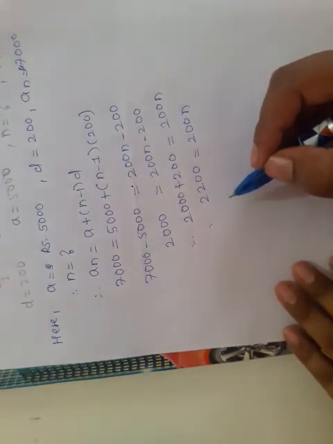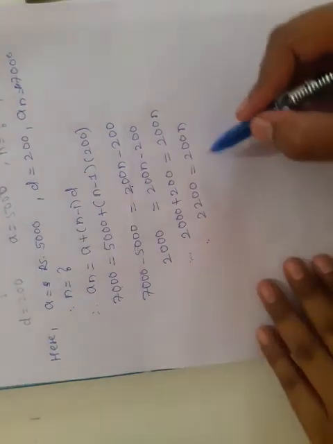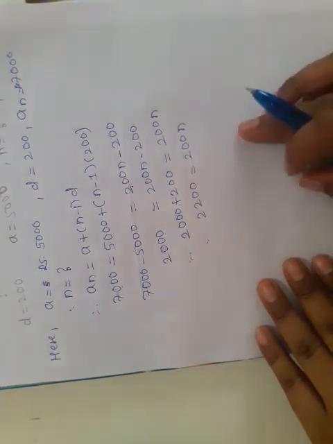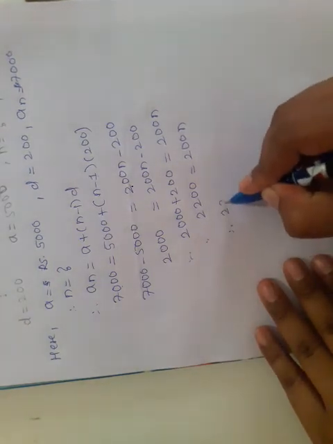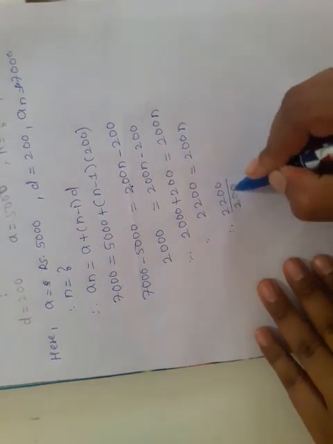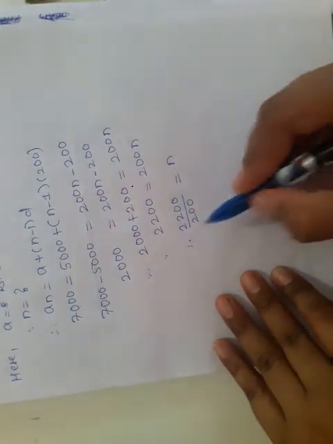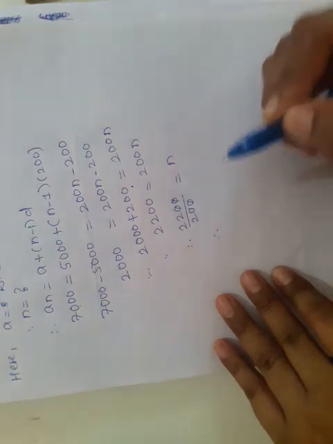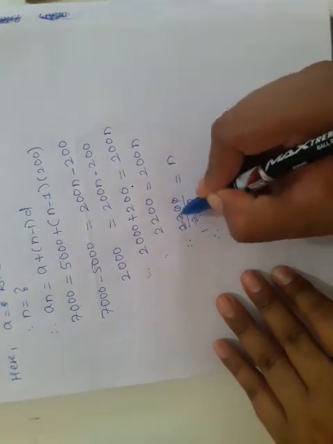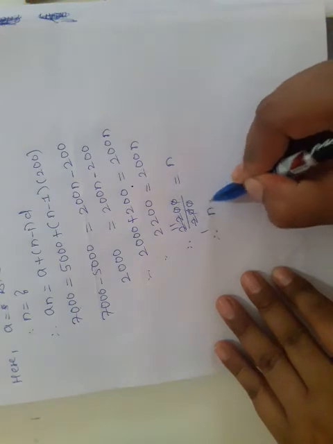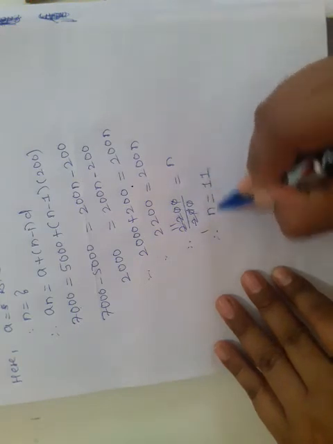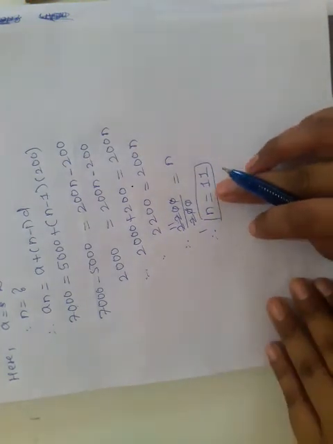Now if we have to find the value of n, then we have to divide both sides by 200, and therefore 2,200 divided by 200 is equal to n. 200 upon 200 get cancelled. So this 0 cancels with these 2 zeros. 2 ones are 2, 2 11s are 22, and therefore we get the value of n as 11. And then how can we find the year? By adding this 11 to 1995, we can get the year here.